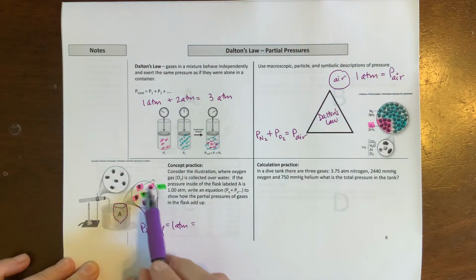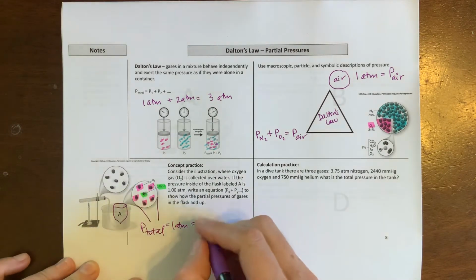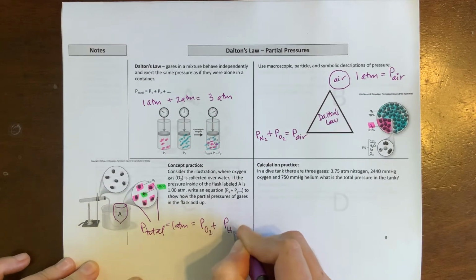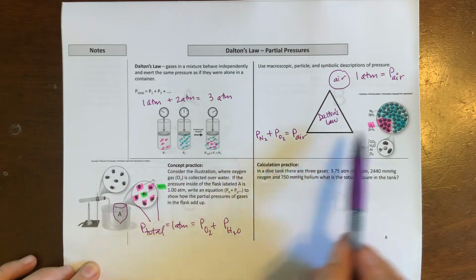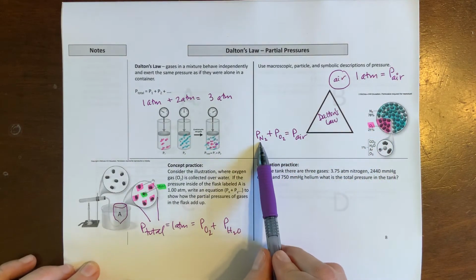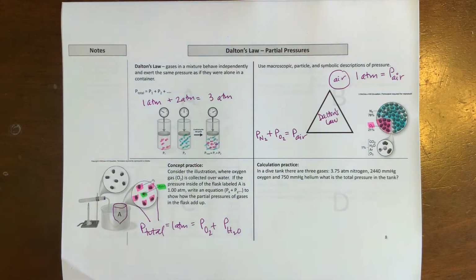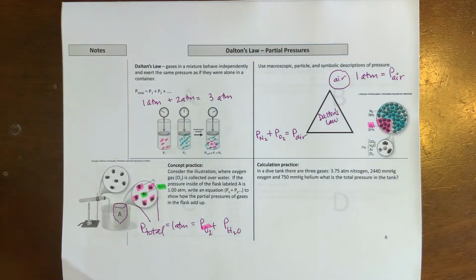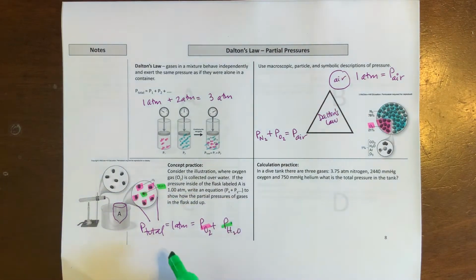And I can say that that pressure is the combination of these 2, right? So 1 atmosphere is equal to PO2 plus PH2O. Just like over here, air is a combination of the pressure of the nitrogen plus the pressure of the oxygen. So the oxygen contributes and the water contributes, and together the total pressure is going to come from both of those. If we want to calculate something like this, when you add these up, you just have to make sure you're adding apples to apples, same units to same units.